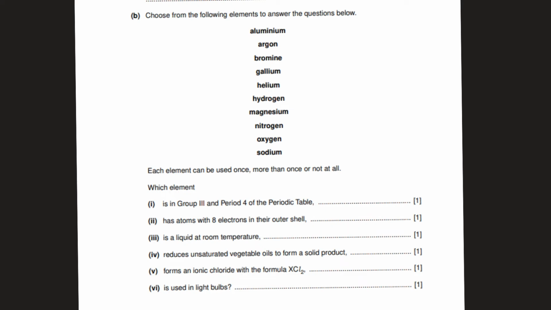Which element is in group 3, period 4? You just go to the periodic table and locate it. Group 3, period 4. Now remember that aluminium is usually the group 3 element that we all remember, but it's in period 3. So we're going to look below aluminium and we're going to find gallium, and that is going to be the answer.